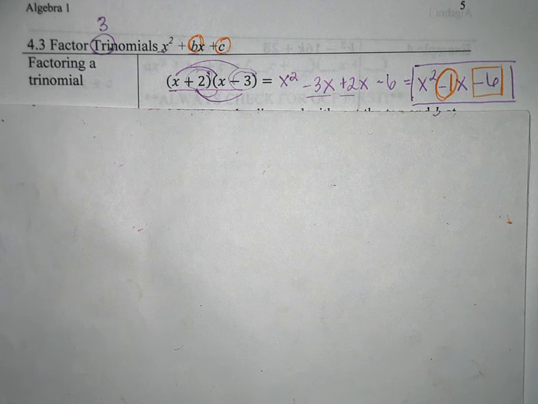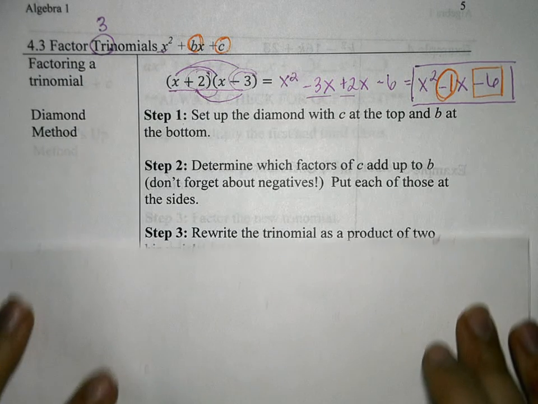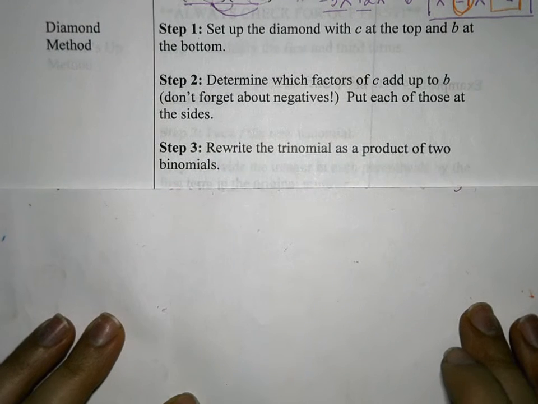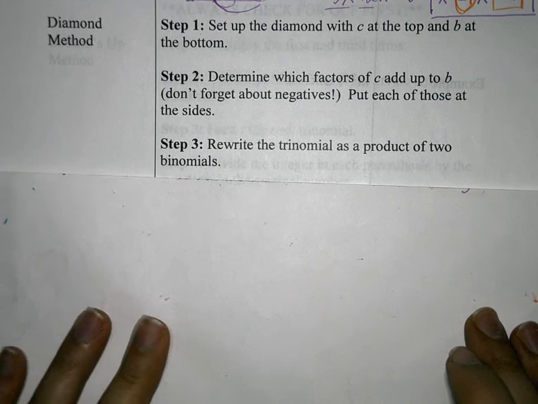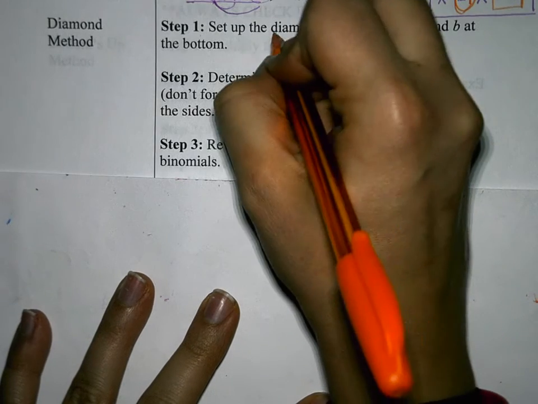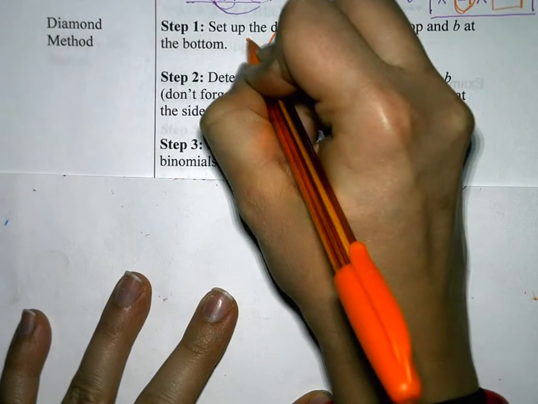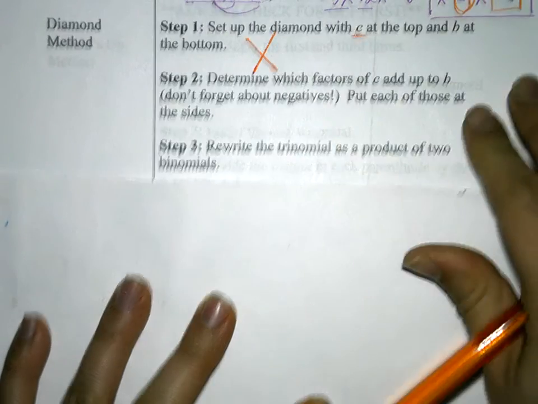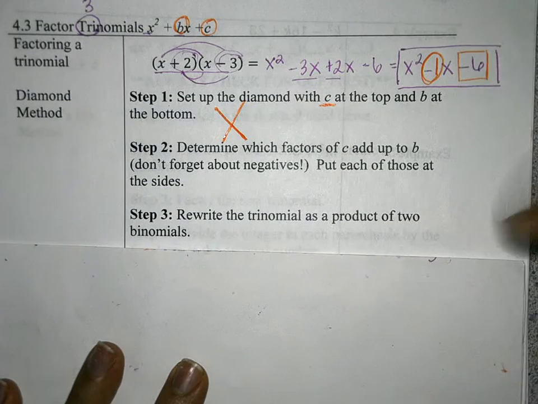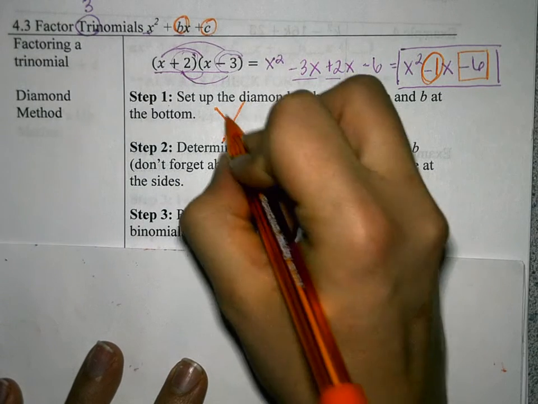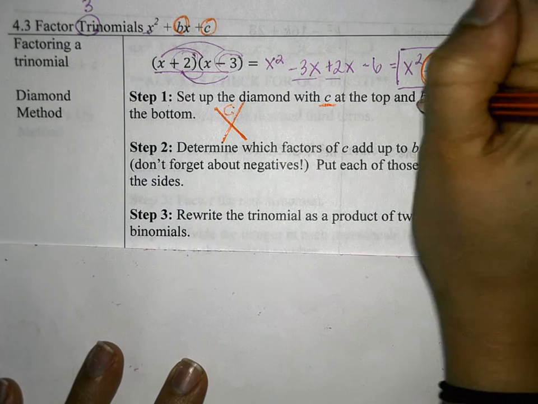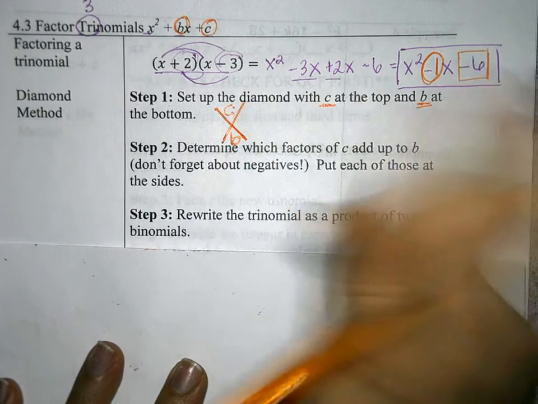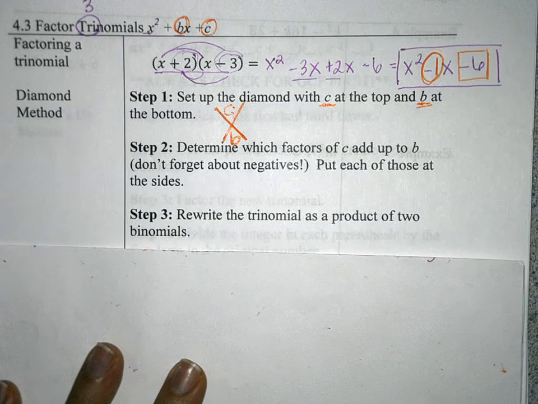So we have a method called the diamond method. In the diamond method, there are 3 steps. So step 1 is we're going to set up the diamond. And the diamond looks like this. It's actually an X, but we call it a diamond. So you're going to set up your diamond. And the C, or that last number, in this case negative 6, goes at the top. And B, the number in front of x, goes at the bottom. So C goes at the top, B goes at the bottom.